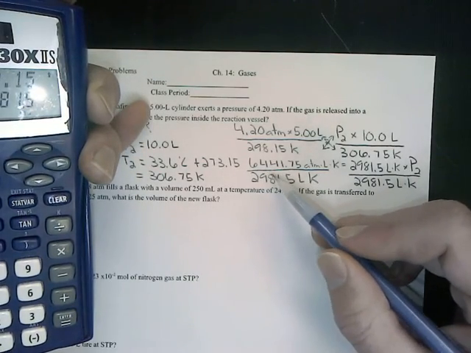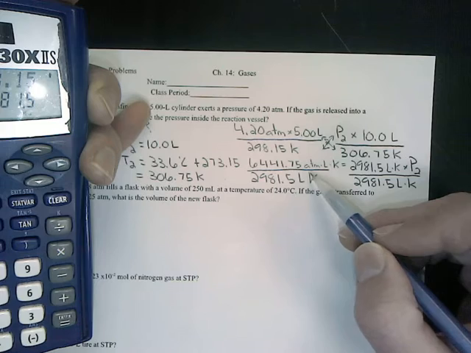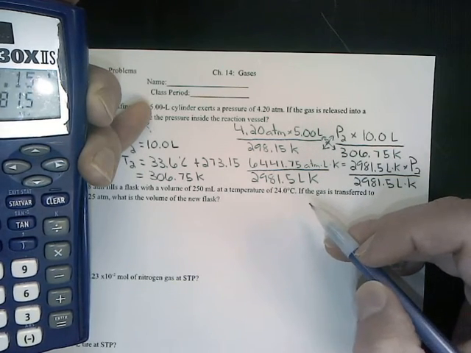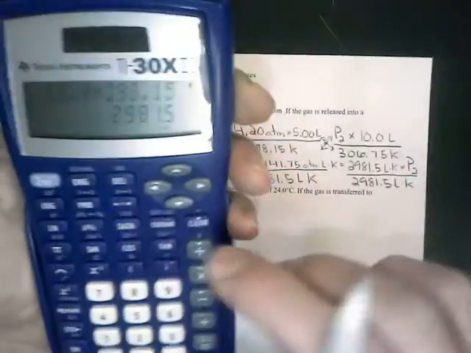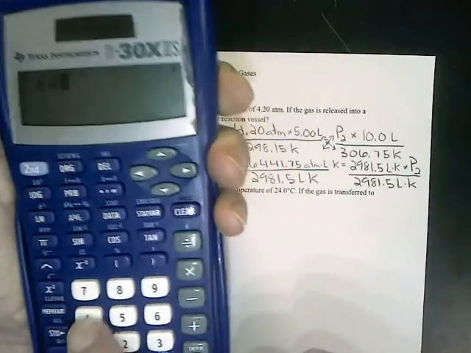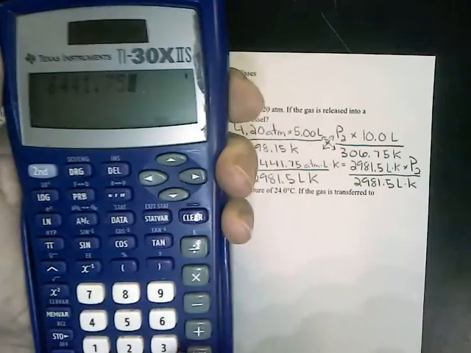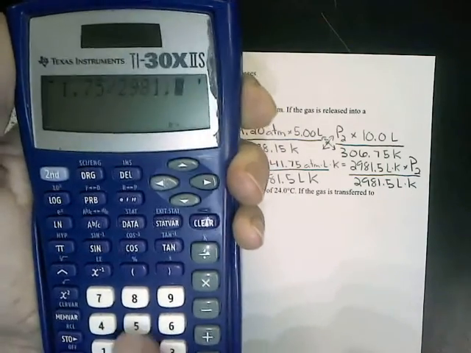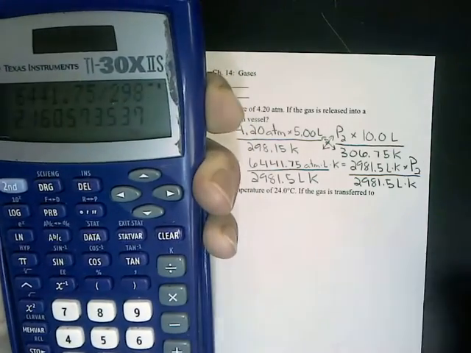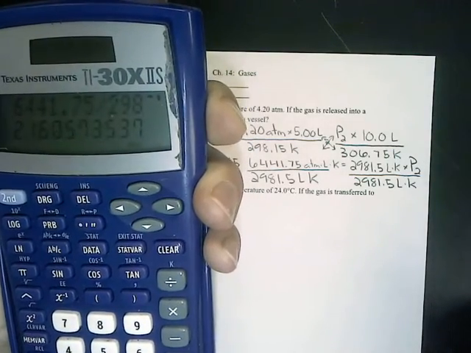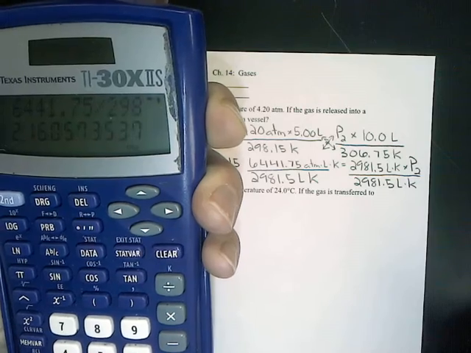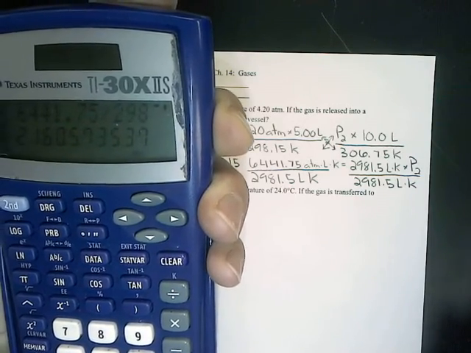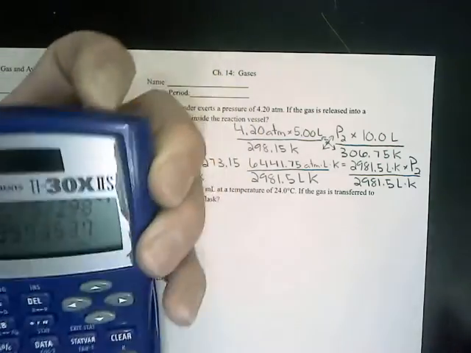I'm going to take 6,441.75 atmosphere liter Kelvin divided by 2,981.5 liter Kelvin. So again, 6,441.75 divided by 2,981.5. I pressed enter, and I get a value of 2.16, and that would be 2.16 atmospheres.